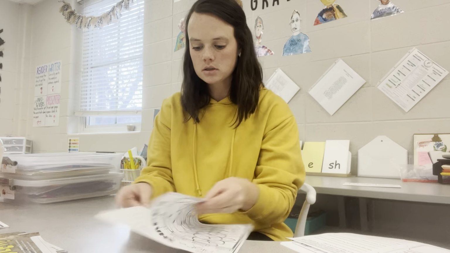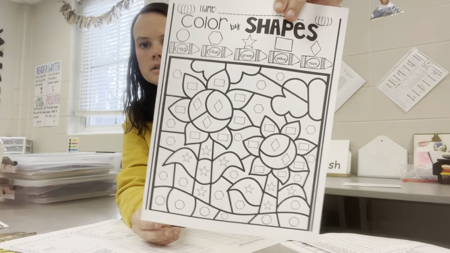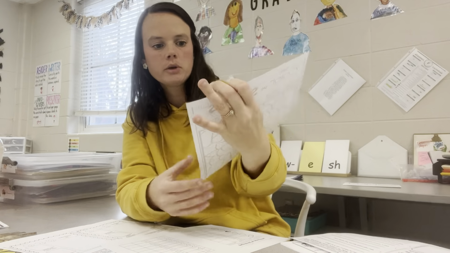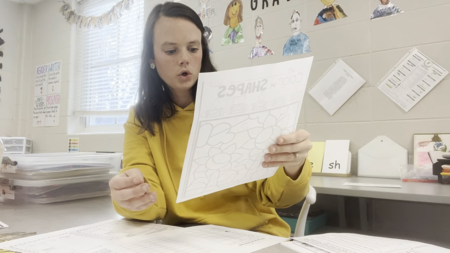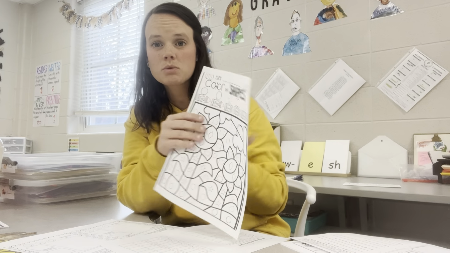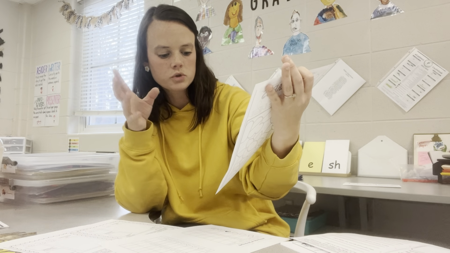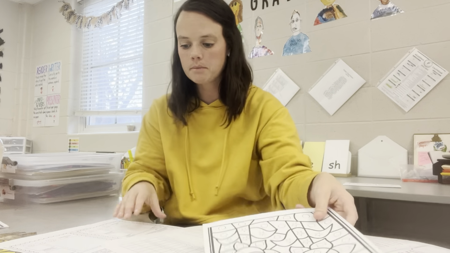Same for shapes. Each day I just pulled an extra hands-on activity. There was this color by shapes, which is obviously super easy for 2nd grade. The only ones that tripped them up were the hexagon, which I don't know why, because there was nothing else like that, but some of them got them confused with the circles just because if you look at it fast, they kind of all look the same.